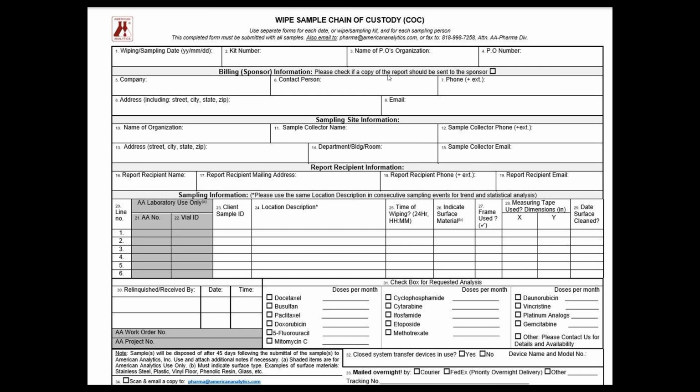Now it says here, please check if a copy of the report should be sent to the sponsor. Typically, the sponsor would like a copy of our lab report, so you would just check this box here to let us know we should also send a copy of the lab report to them. Your lab results are highly confidential. We only send the lab report to who you designate us to send that to. It is not sent to anyone else. And so we want to make sure you're okay with us sending that to your sponsor, if there is one.